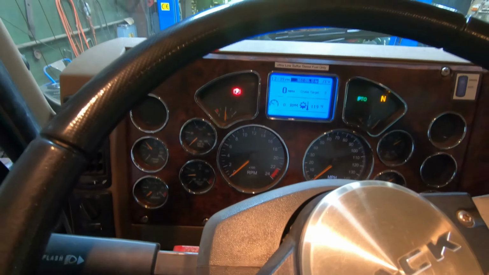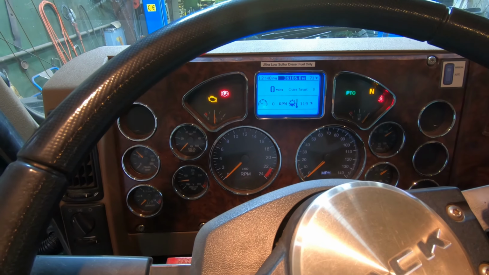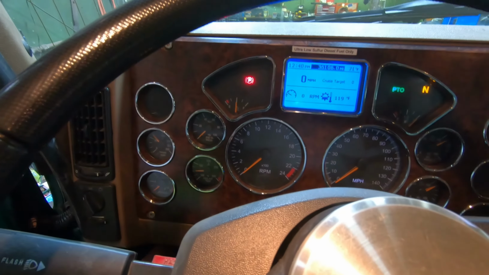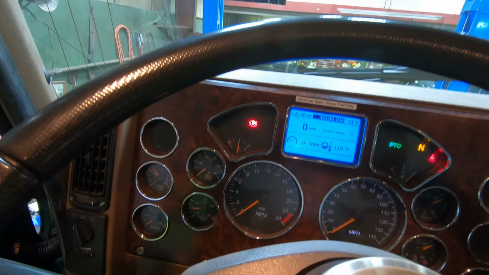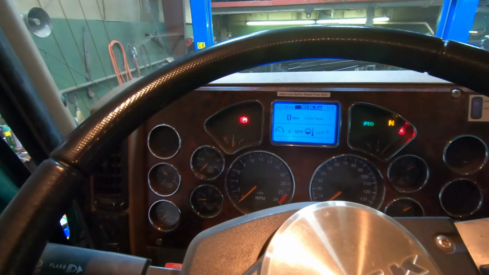So you can see the check engine light right there. See? So it does its little check, and it goes out. I think usually it flashes, or the Internationals flash, one of the two.